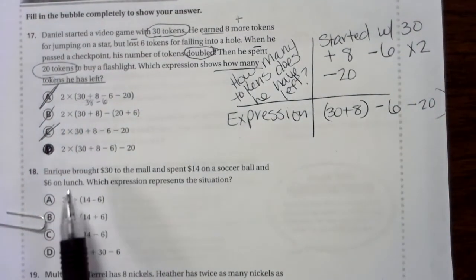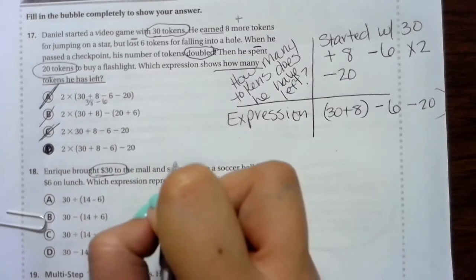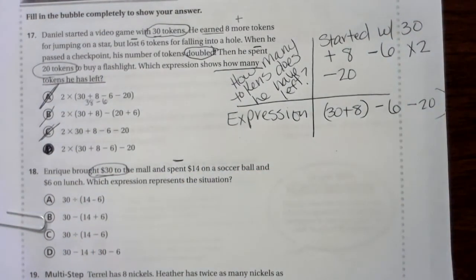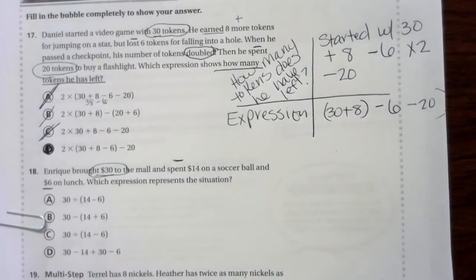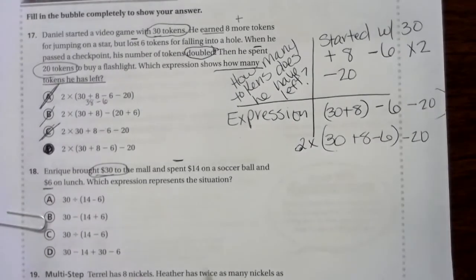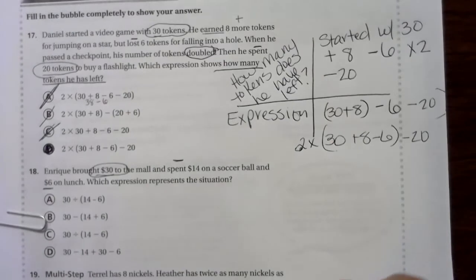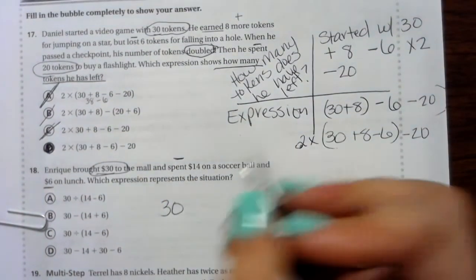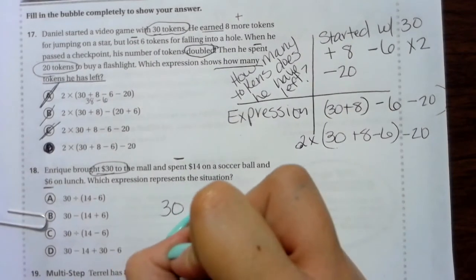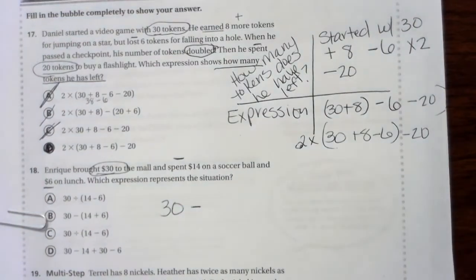Okay. Enrique brought $30 to the mall and spent 14 on a soccer ball and spent 6 on lunch. Which expression represents the situation? So I have 30. Okay. And then I spent 6 on lunch. So again, I'm subtracting that 6. Which expression represents that? Well, I have $30 and I'm subtracting from that the 14 and 6. So what can I do?